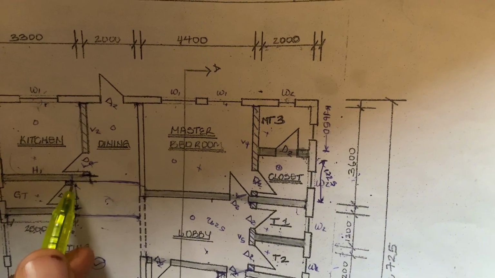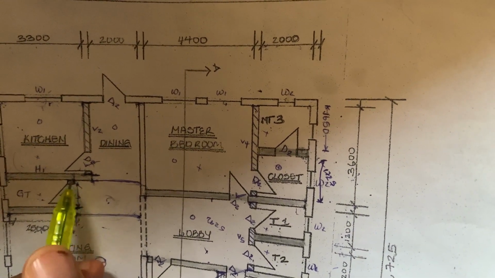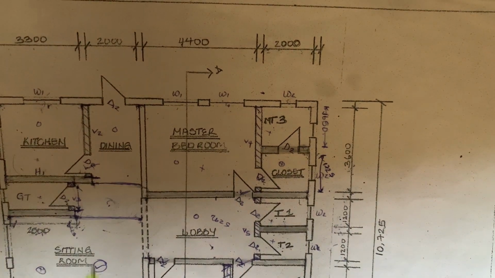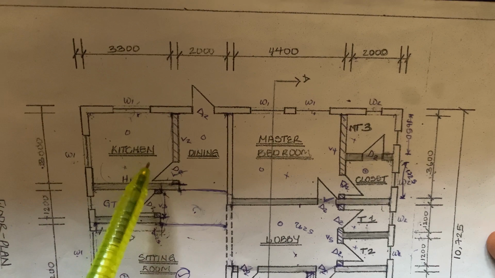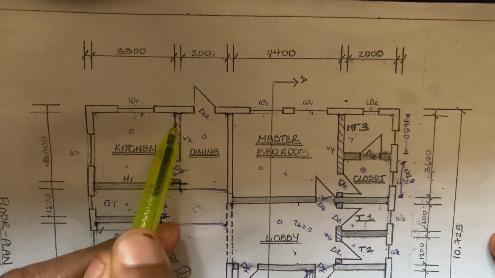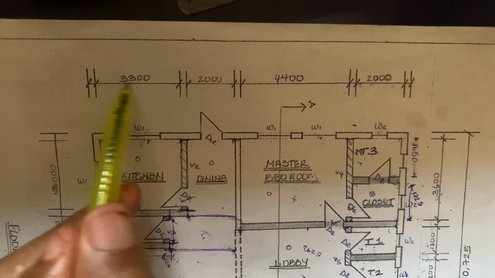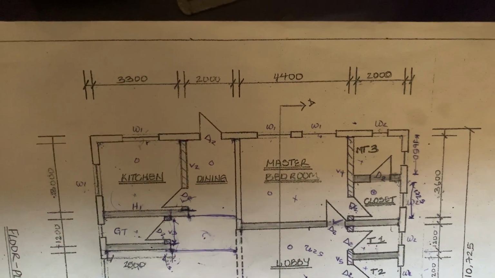And then the dimension from here to here, we have to derive it. Now, I know that if we add this 225 here to this 3,300, it will give us the length from here to this end. So that will give me 3,300 plus 225, that's 3,525.